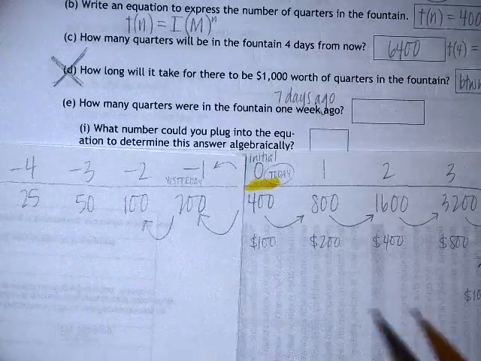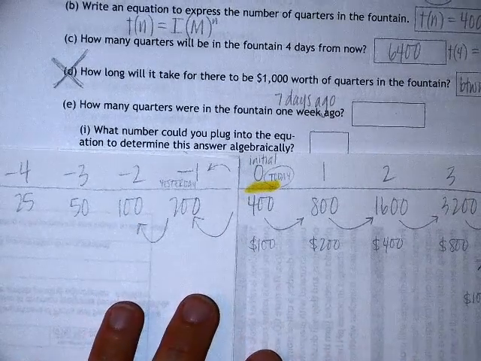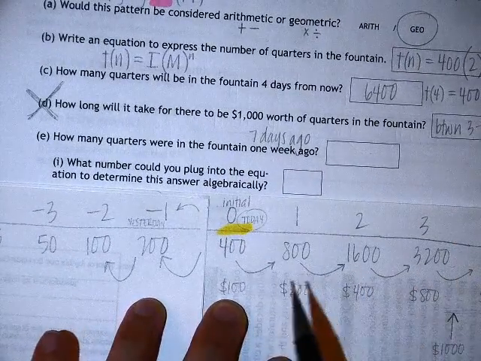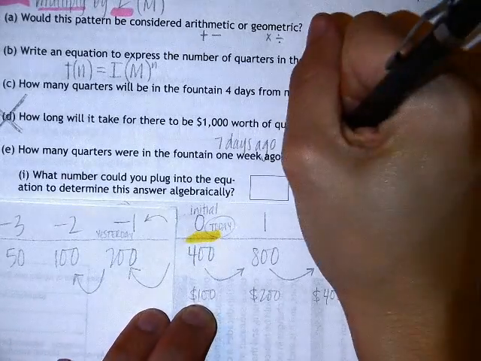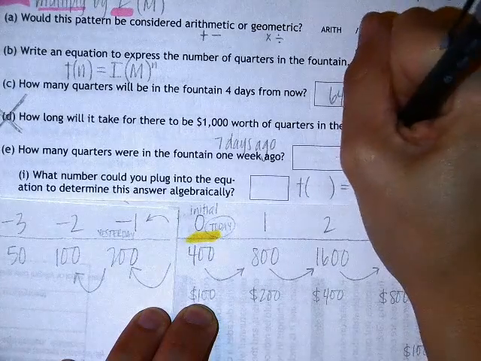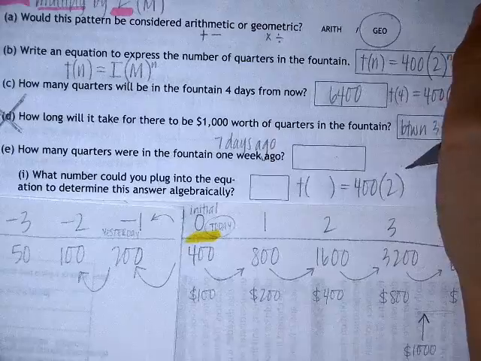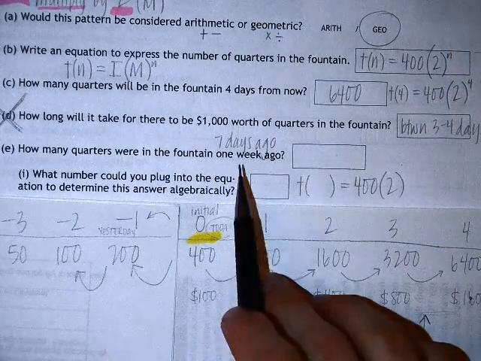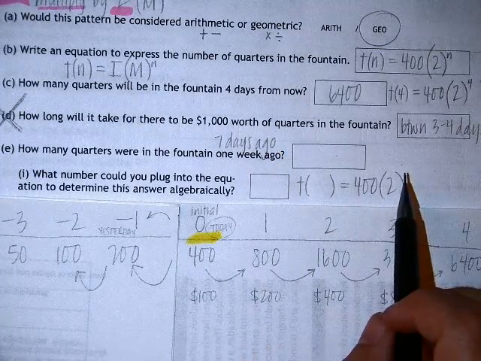If you don't think you want to do that, remember, you can use the equation instead. That's another option, using the equation instead of the table. And some people find the table kind of tedious, so the equation is better for them. If you think about your equation, remember you had T of n equals 400 times 2 to the power of something. Well, that power is the number of days that we're looking for. And since we were looking for 7 days ago, that would be the number that I want to plug in.